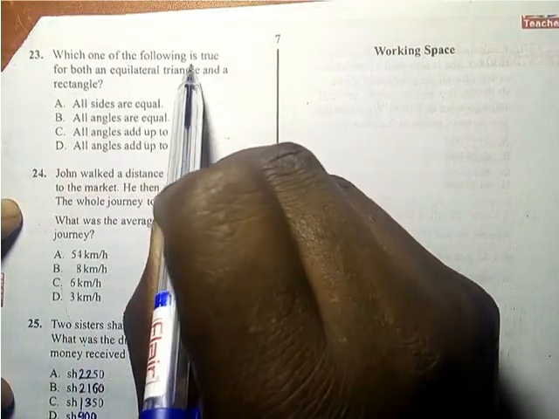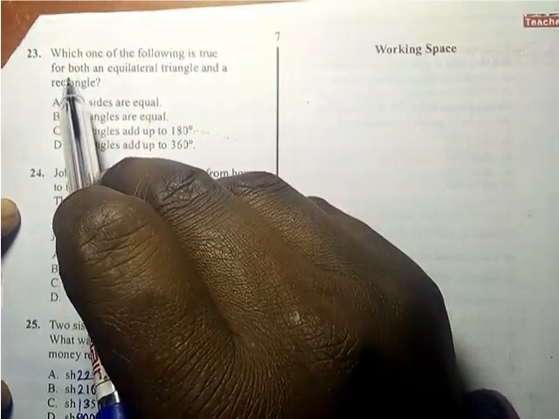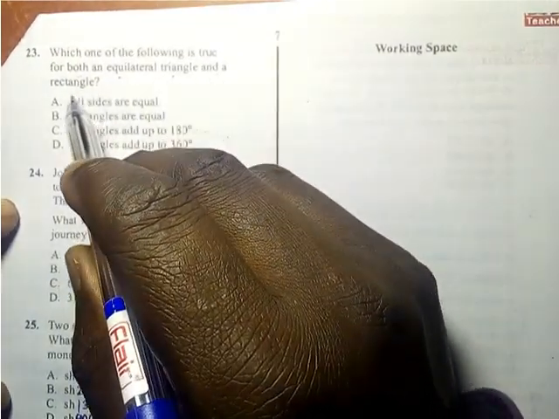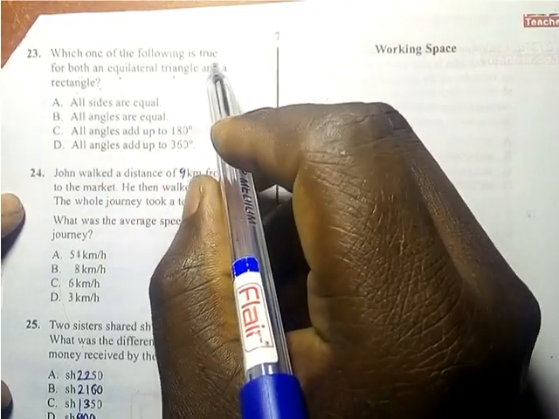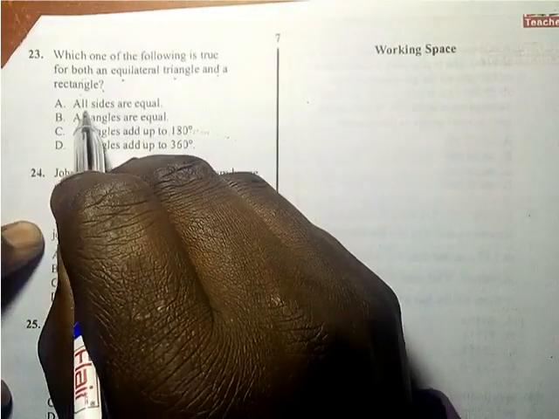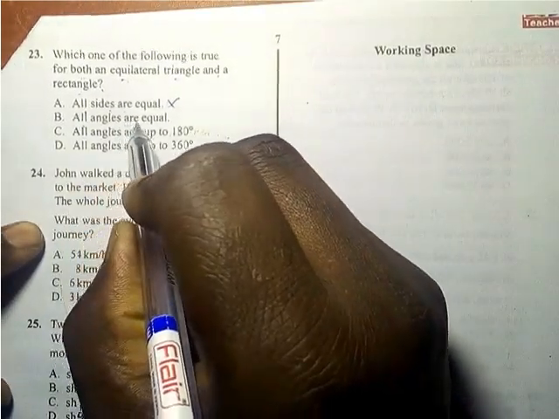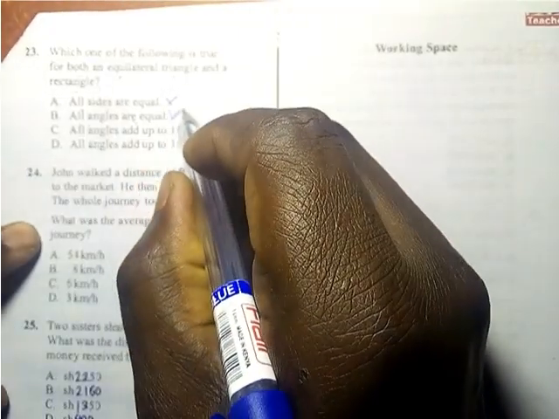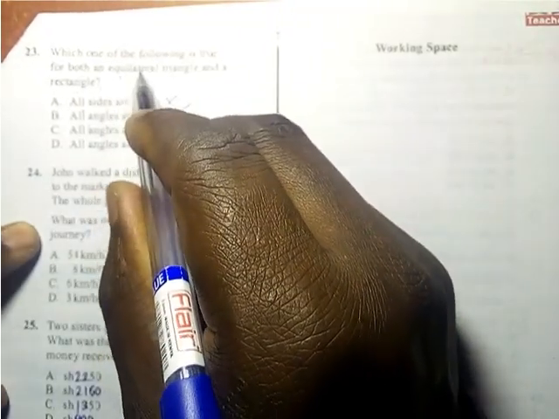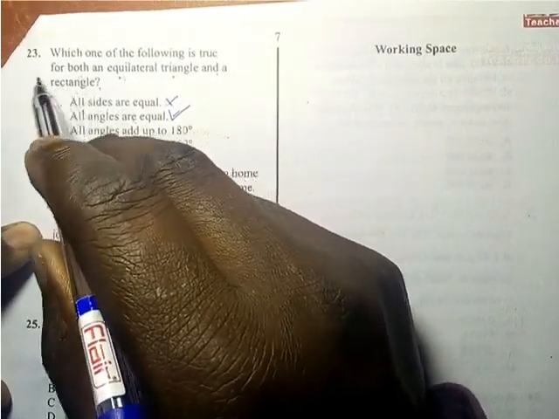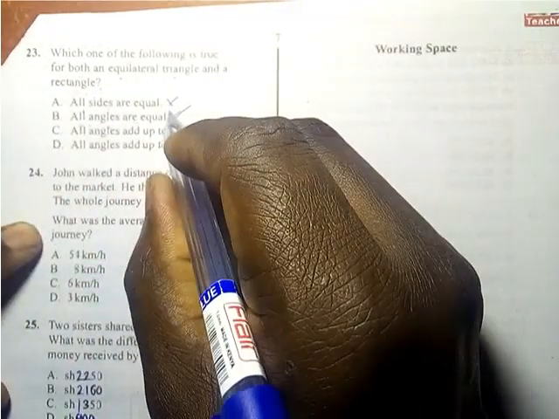Which of the following is true for both an equilateral triangle and a rectangle? All sides are equal. That is wrong, because in a rectangle, opposite sides are equal. All angles are equal. This is very true, because in an equilateral triangle it is 60, 60, 60. For a rectangle, we go 90, 90, 90. So this one is true.